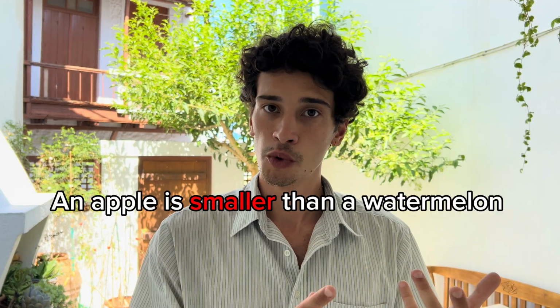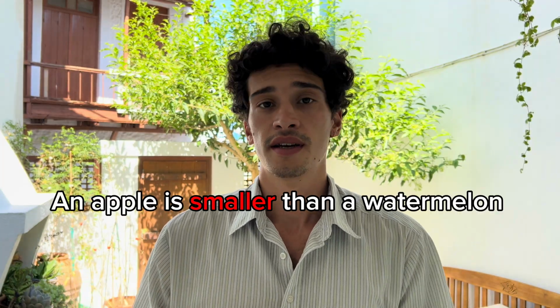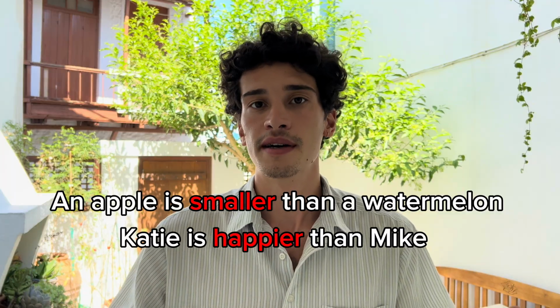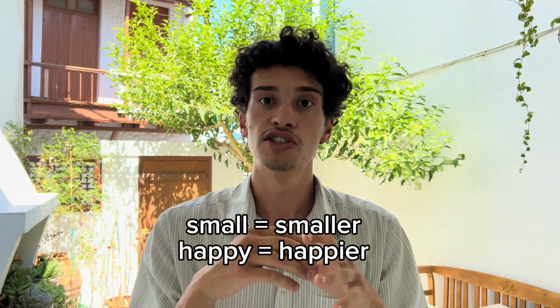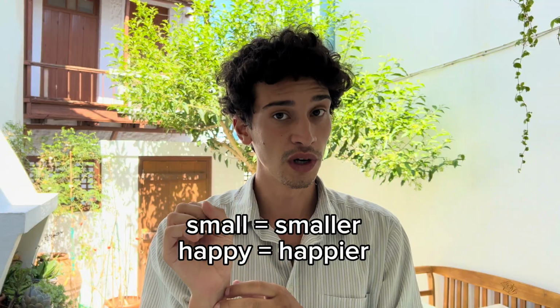Comparative adjectives help us to show the difference between two things. So, for example, an apple is smaller than a watermelon, Katie is happier than Mike. We're comparing two things in these statements. So the adjectives small and happy change to smaller and happier. In these examples, we don't say that the apple is more small or that Katie is more happy.